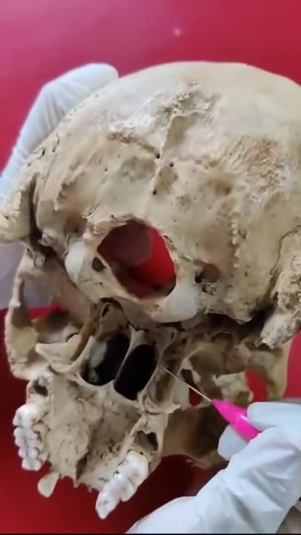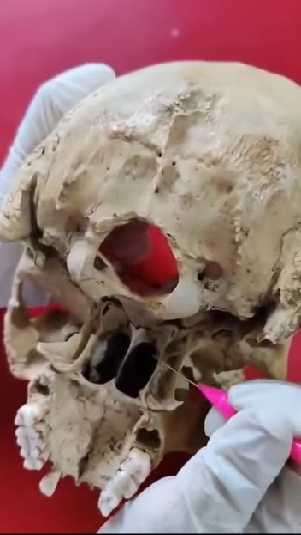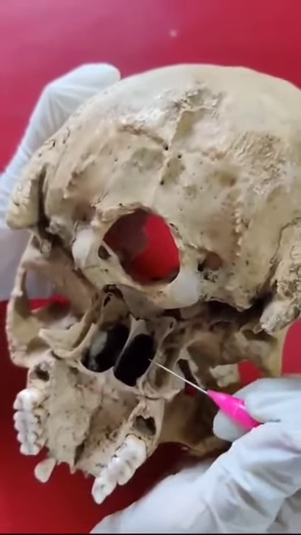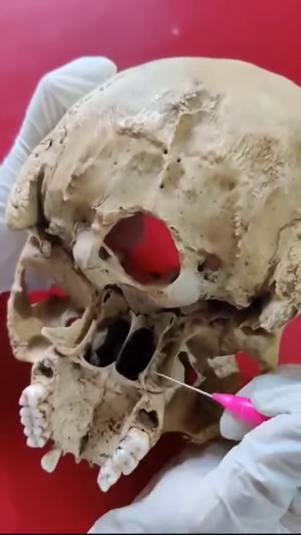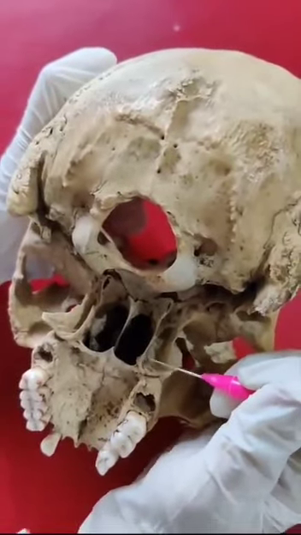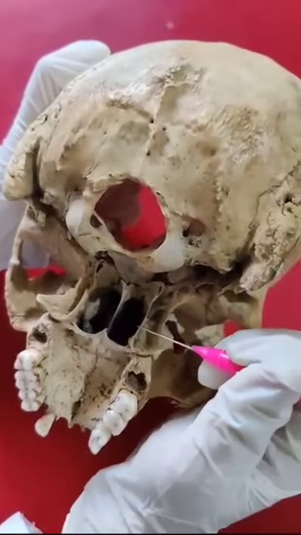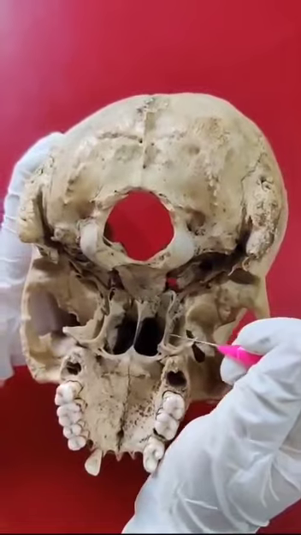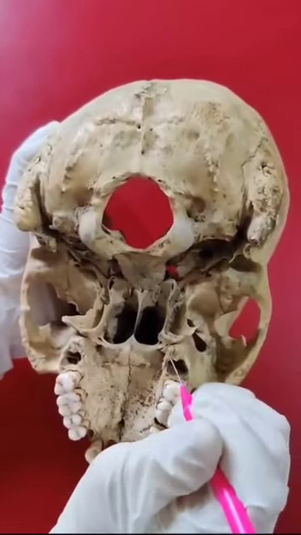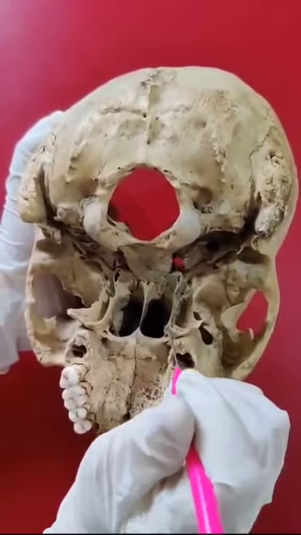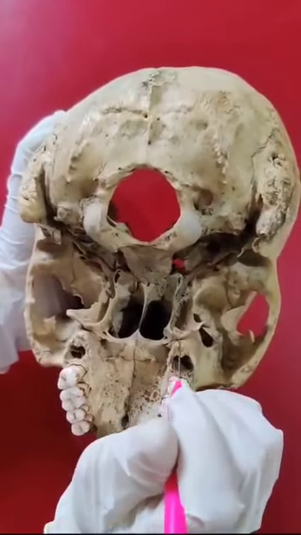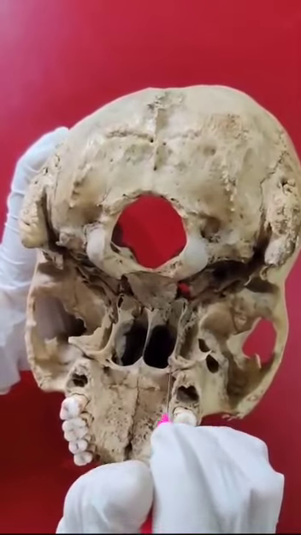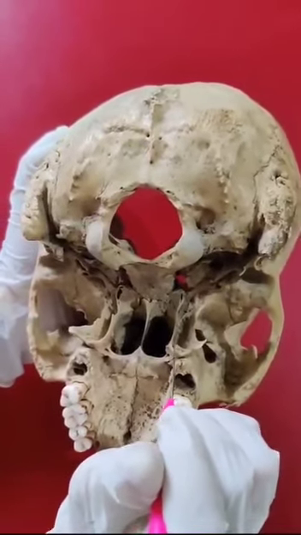This posterior free border of the medial pterygoid plate, in its whole extent, provides attachment to the pharyngobasilar fascia. The lower border of the medial pterygoid plate along with the pterygoid hamulus provides origin to the superior constrictor muscle of the pharynx. This pterygoid hamulus, which is a process that projects downwards and laterally, provides attachment to the pterygomandibular raphe.